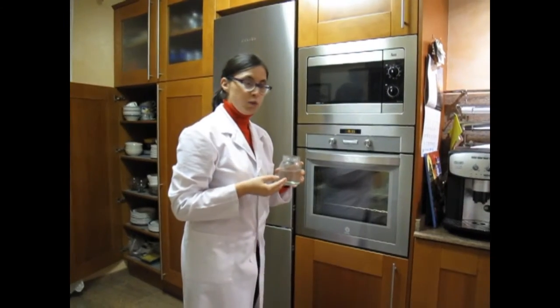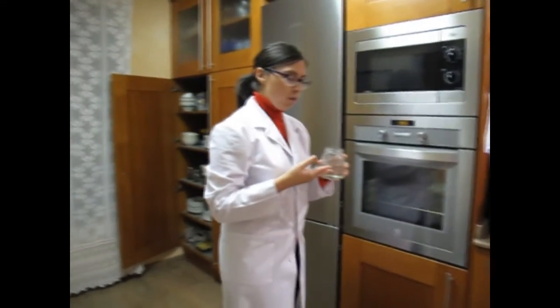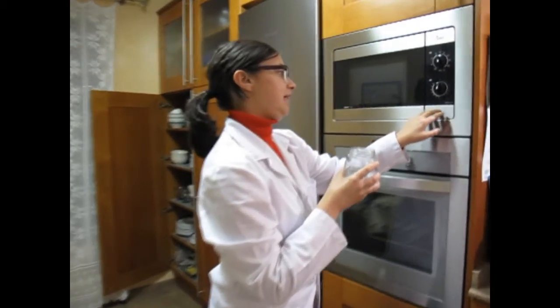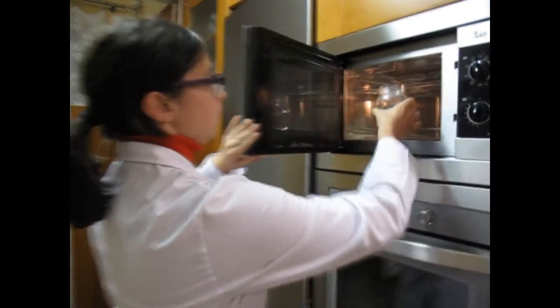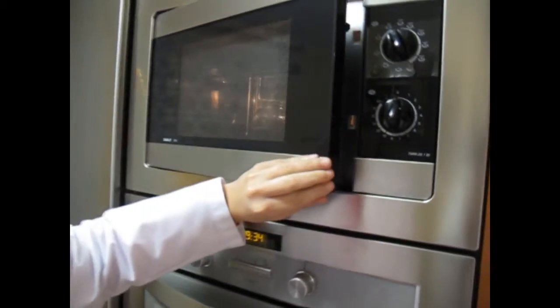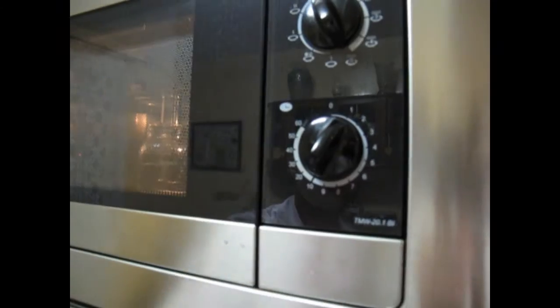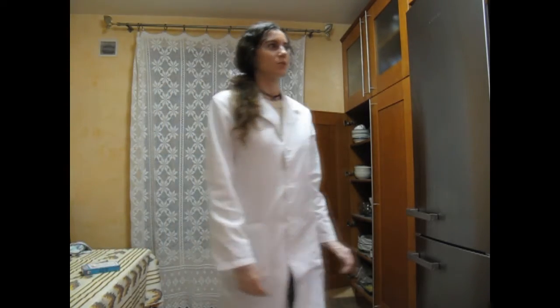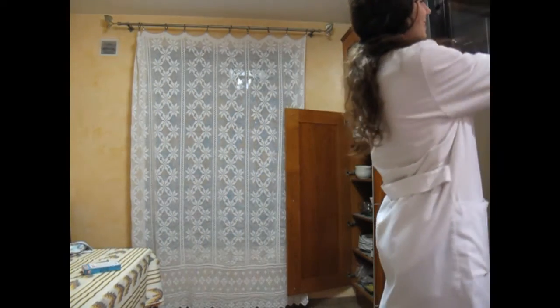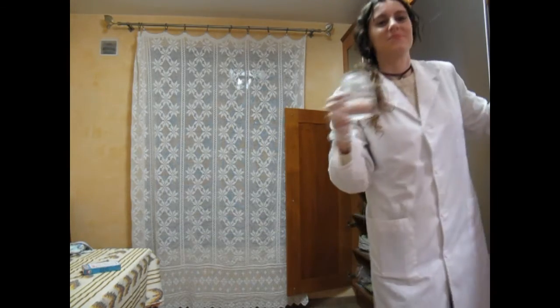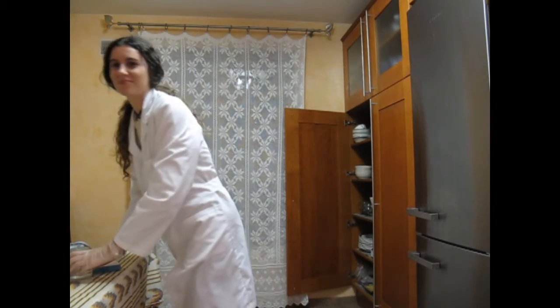And this water is the warm water, and we put it in the microwave for 1 minute. The red colorant is put into the hot water. That will simulate the surface layers of the ocean that the sun hits.